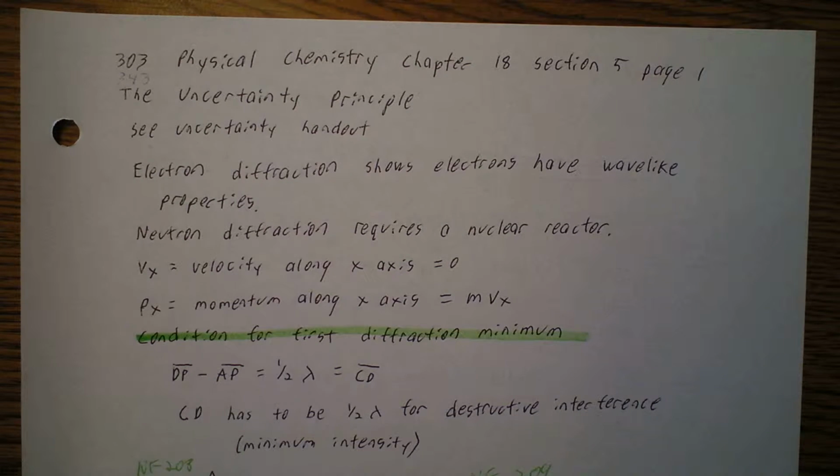Continue on Physical Chemistry, Chapter 18, Section 5 now. Now we're going to talk about the uncertainty principle. See the uncertainty handout. Now, electron diffraction shows that electrons can have wave-like properties. Neutron diffraction requires a nuclear reactor.